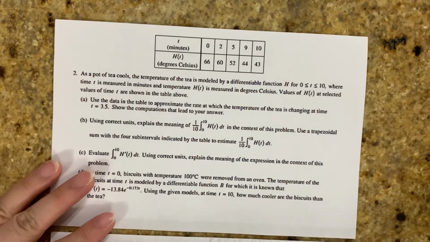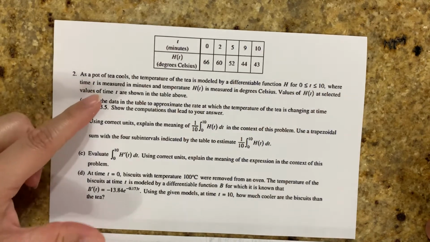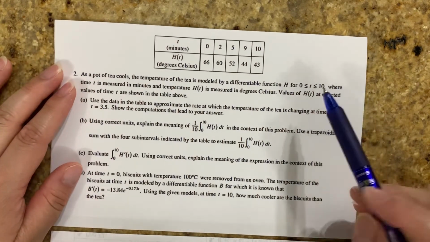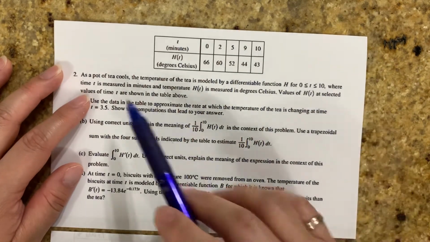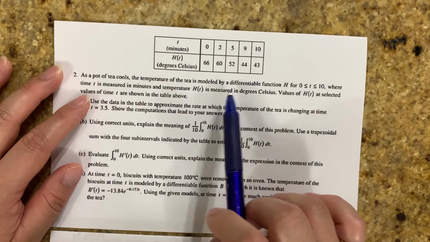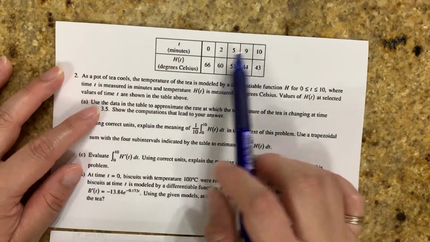This is 2011 FRQ number 2. This is still in the calculator portion. Okay, it says, as a pot of tea cools, the temperature of the tea is modeled by a differentiable function h for 0 to 10 minutes, where t is minutes and temperature is measured in degrees Celsius. Values of h of t at selected values are shown in the table above.